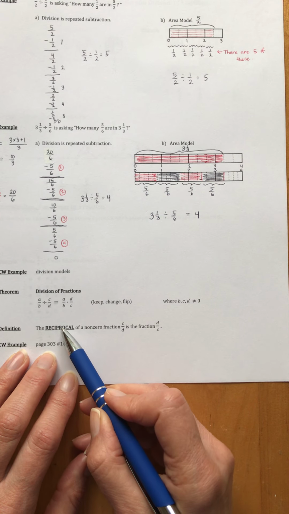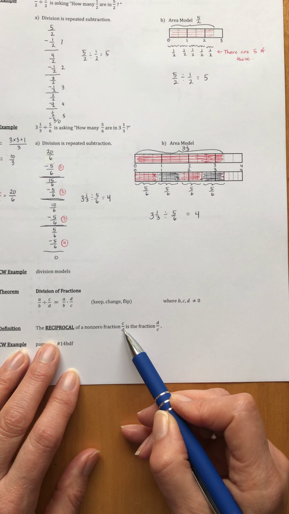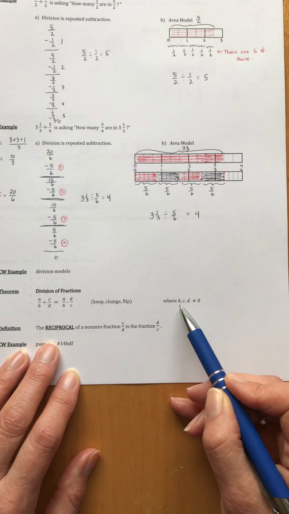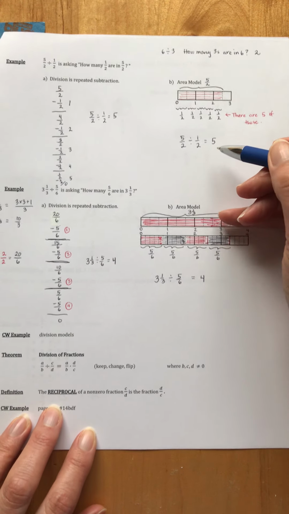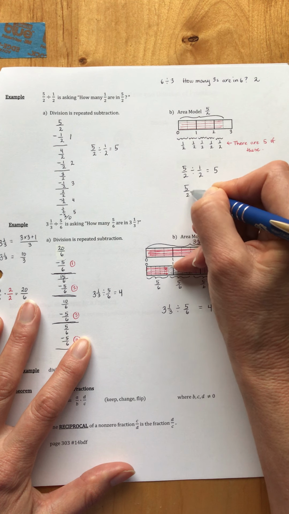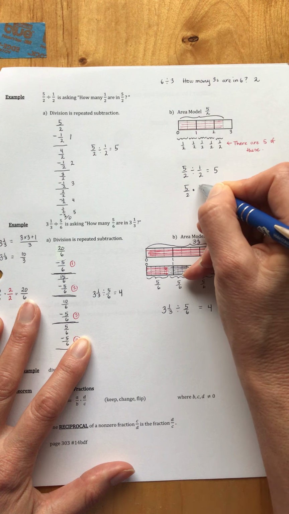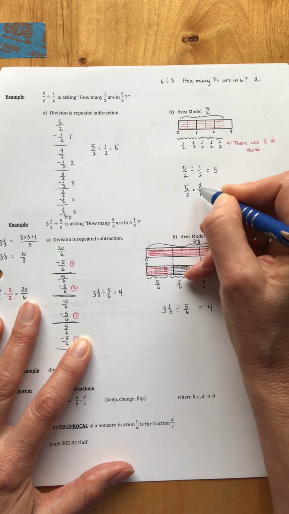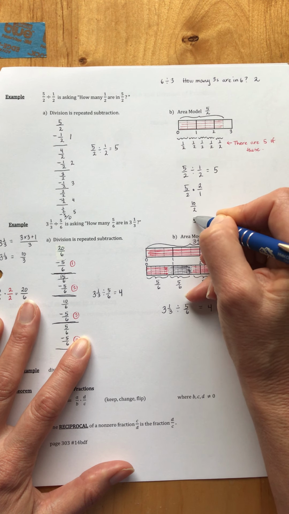This flipping is called a reciprocal. So if we have C over D, the reciprocal of that is D over C. Of course, we can't have any of the denominators be 0. So here's our rule. Let's make sure that it actually works. So let's try it here. We take 5 halves, keep the same, change the sign to multiplication, flip the second one, 2 over 1. Then if we multiply straight across, we get 10 over 2, and then simplify that, it's 5.